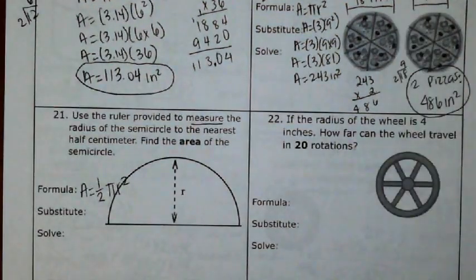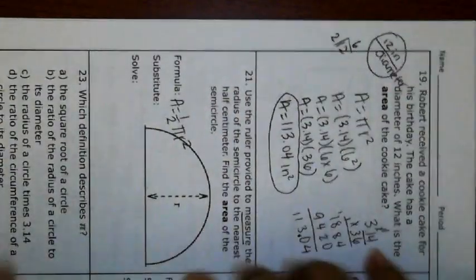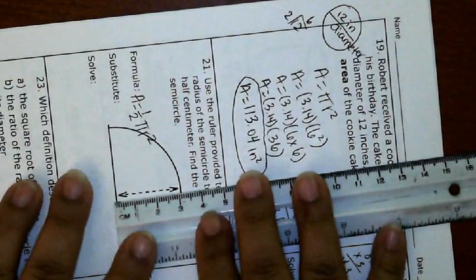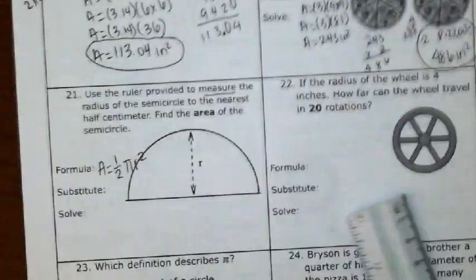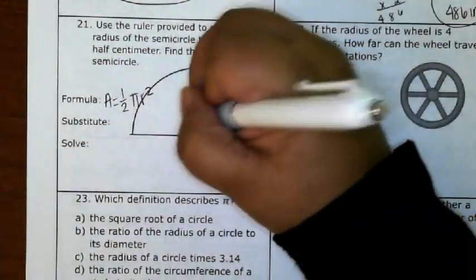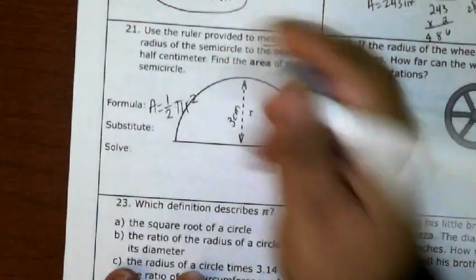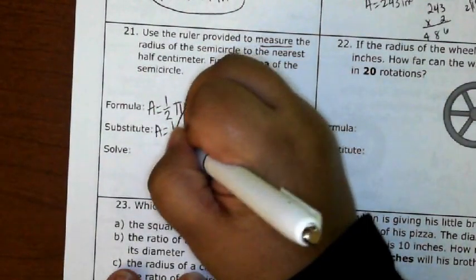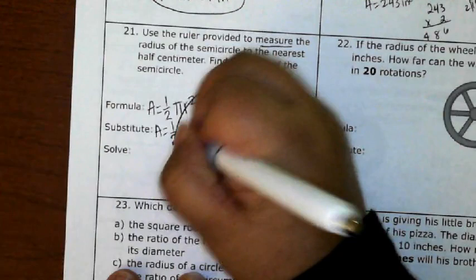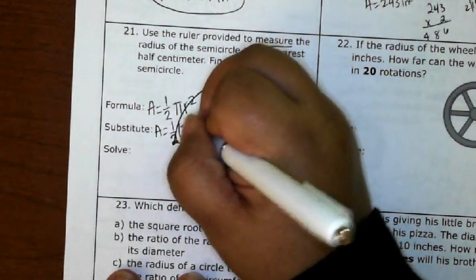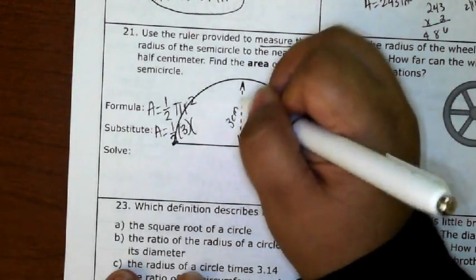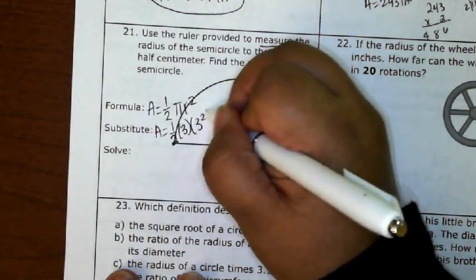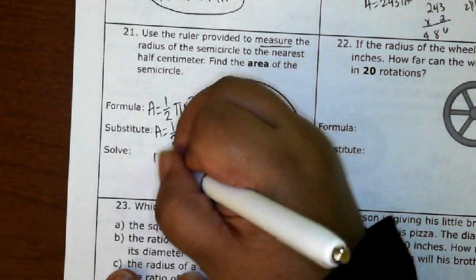So from here to here, let's say that's 3 centimeters, okay? So 3 centimeters. Area is equal to 1/2. I know it's hard to see. Pi would be 3. We're going to use 3 instead of 3.14. And then the radius is 3, but that's squared, so 3 squared. Alright, now area is equal to 1/2 times 3 times 3 times 3. Okay, I know that 3 times 3 is 9.